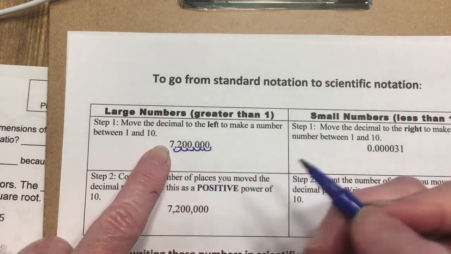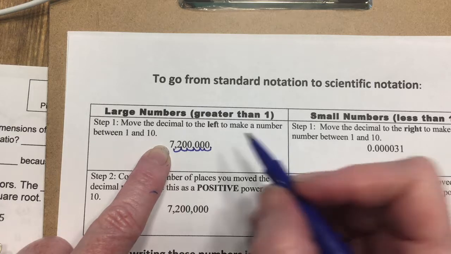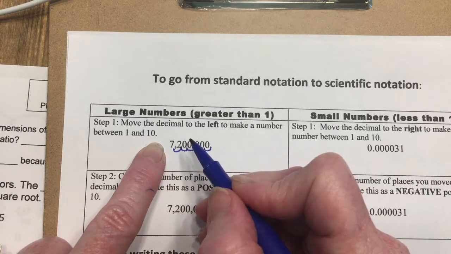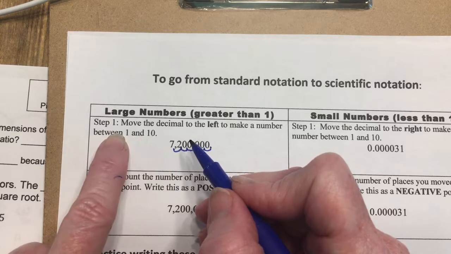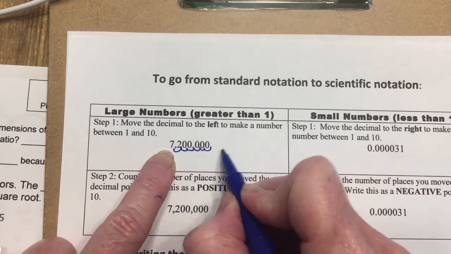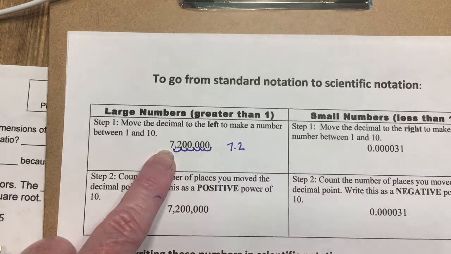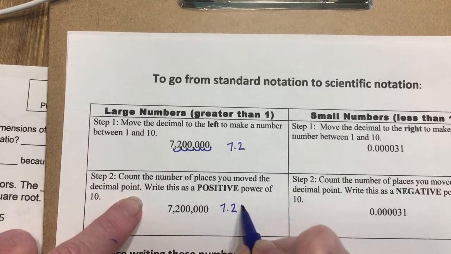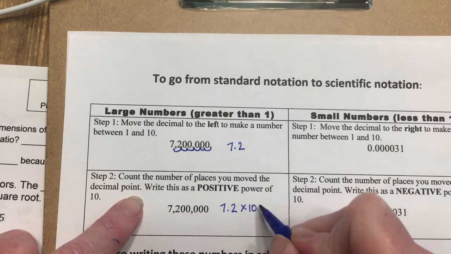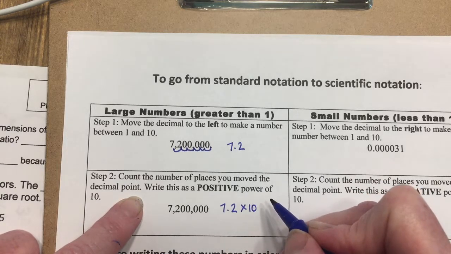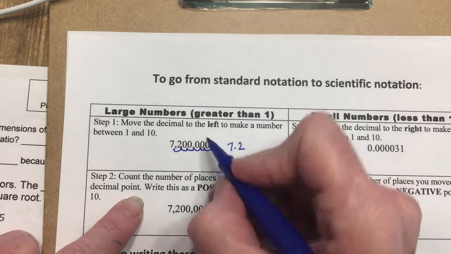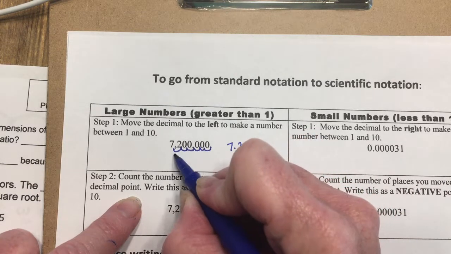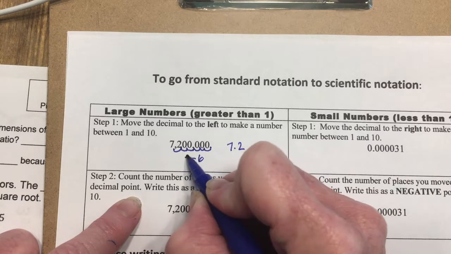Now I have 7.2. Is 7.2 a number between 1 and 10? Yes. If I move it 1 more place, that's too many, because 0.72 is less than 1. So I've moved it over to 7.2. That's the first factor. What comes after the 7.2? The times 10 part. I just need to know what the exponent is, so I count how many places I moved: 1, 2, 3, 4, 5, 6. I moved it 6 times that way.